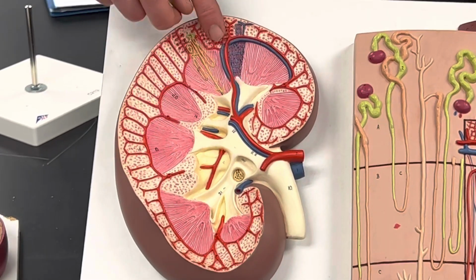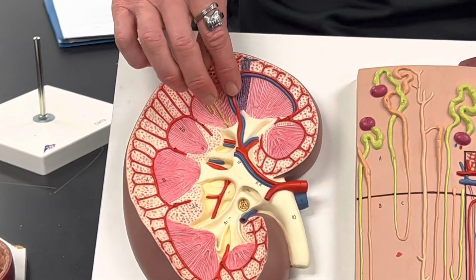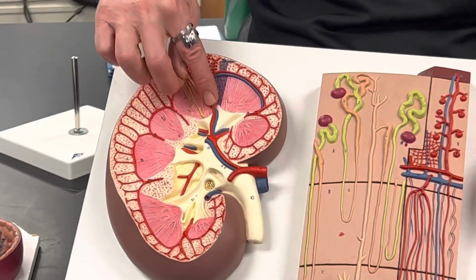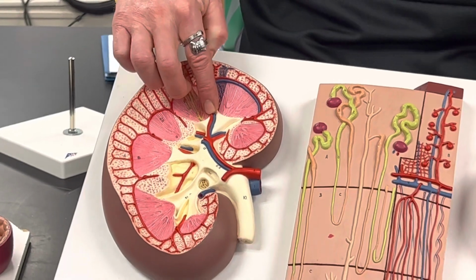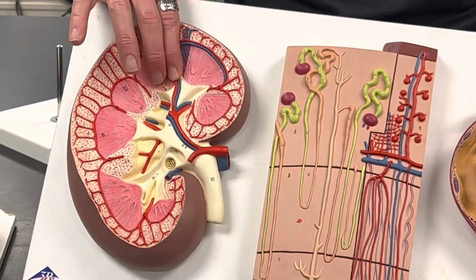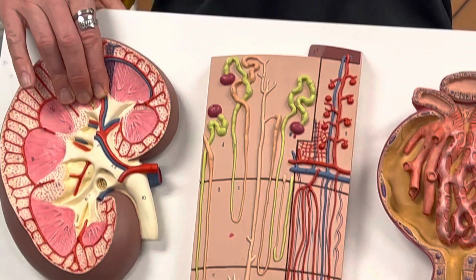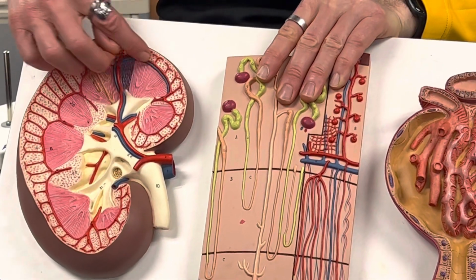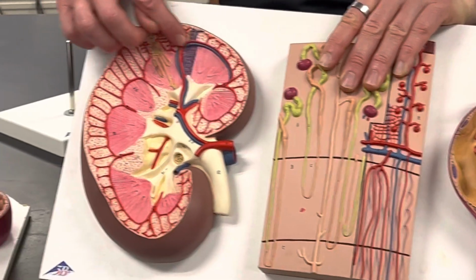And then you're in between the lobes. Remember we say the lobe is one pyramid in the cortex. So in between the lobe, interlobar. And then it says arcuate. Arcuate is like an angle. Think of like the arc of a jump shot or something. That is the arcuate artery. So arcuate.